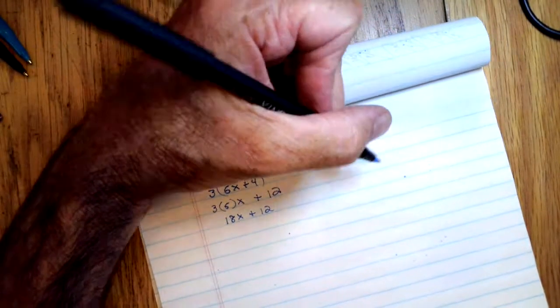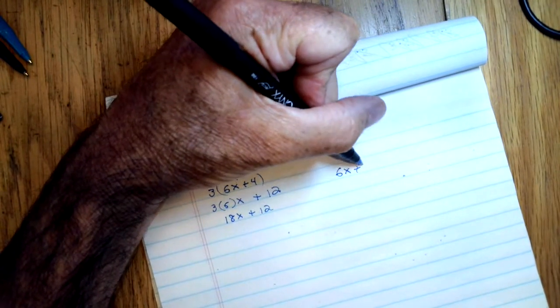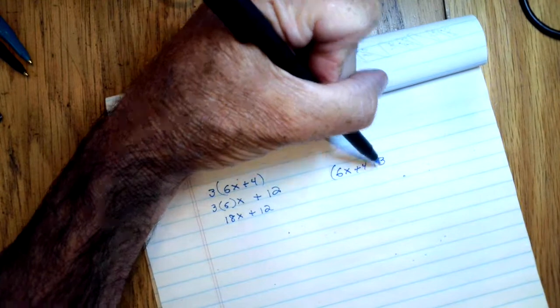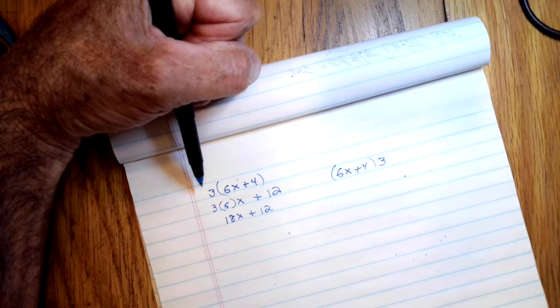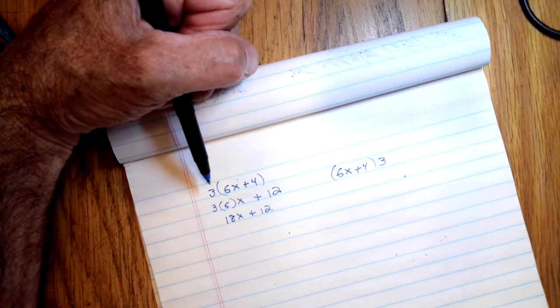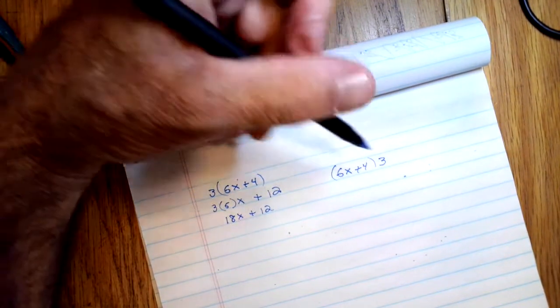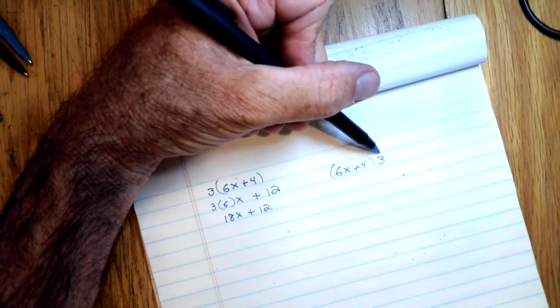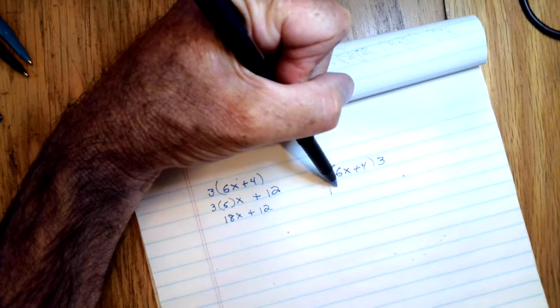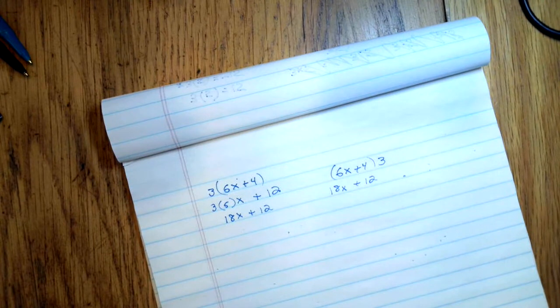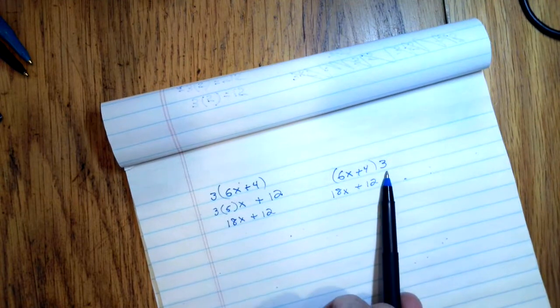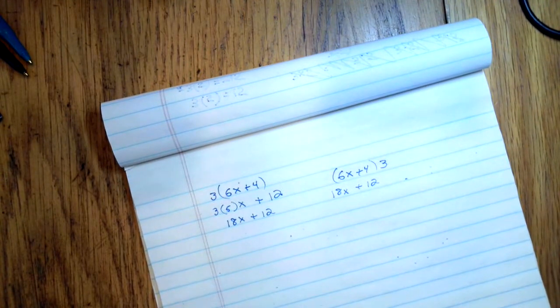It also works in reverse. If I were to say 6x plus 4 and put the 3 on that side, does it matter if the 3 is on the right side or if it's on the left side? Again, you may not remember the term, but the commutative property says it doesn't matter the order. 5 times 3 is the same as 3 times 5. So in this case, in my head, I would say 3 times 6x. Well, 3 times 6 is 18. It's 18x. 3 times 4 is 12. Same answer. It doesn't matter whether it's first or second. So you will have some problems where they will put the number in front and some where they will put it behind. And that's how you do those.